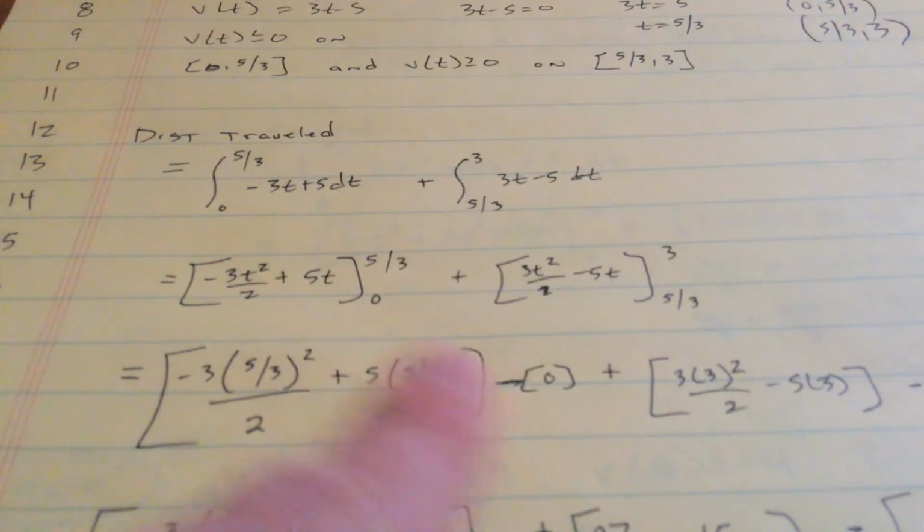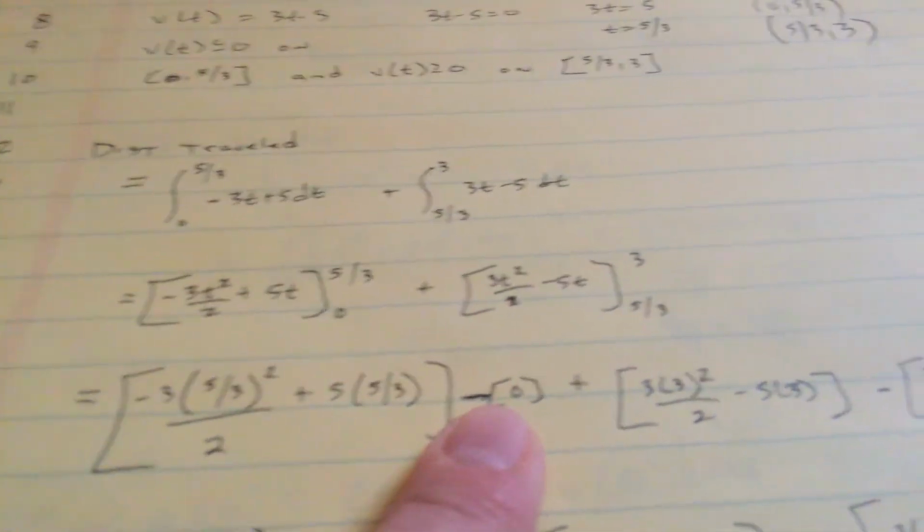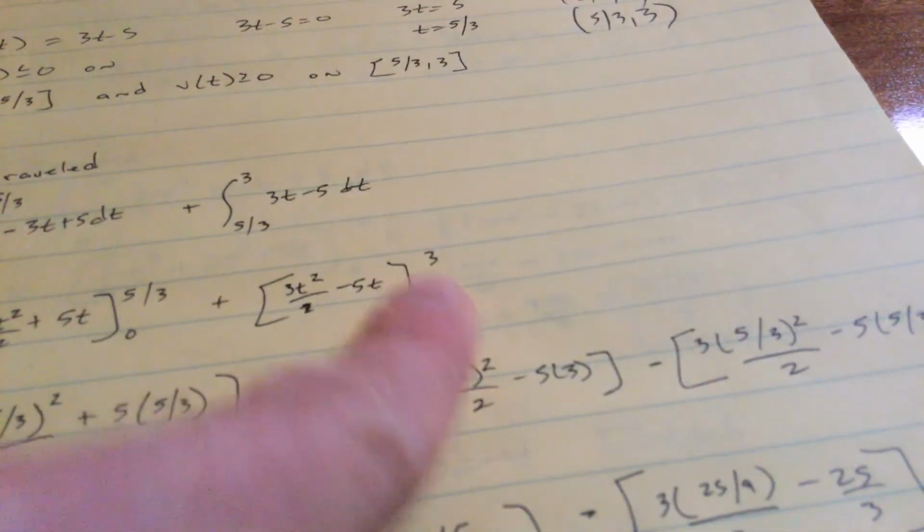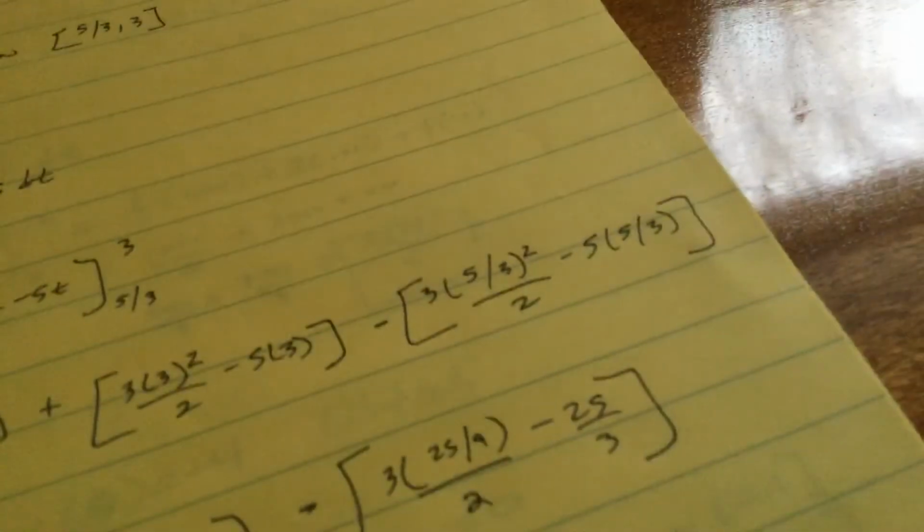Here you're going to evaluate at 5/3 and 0. There's 5/3. There's 0, obviously. Here you're going to evaluate at 3 and 5/3. A lot of arithmetic there.